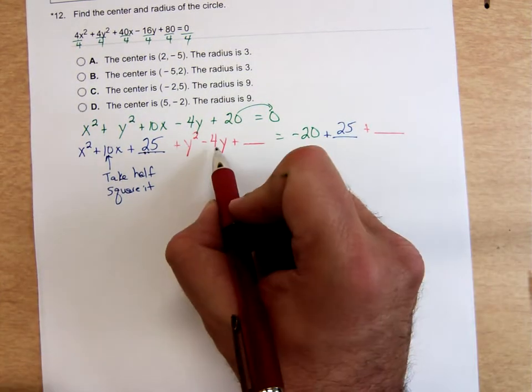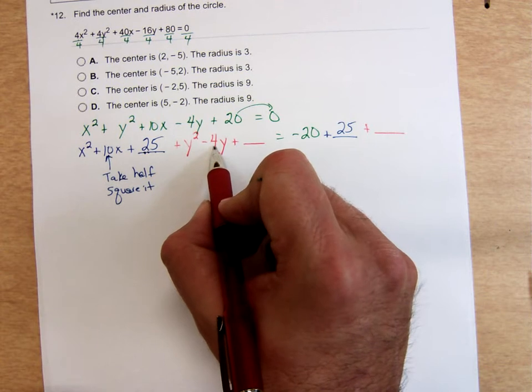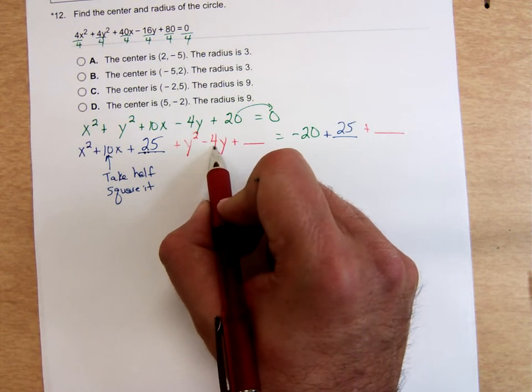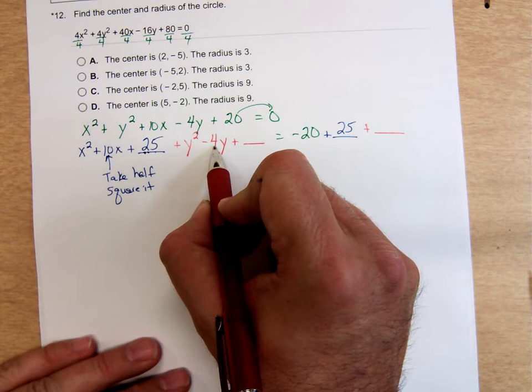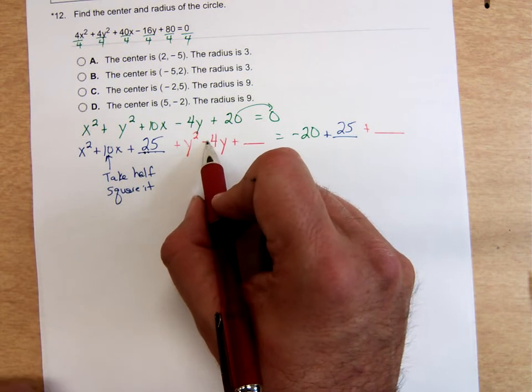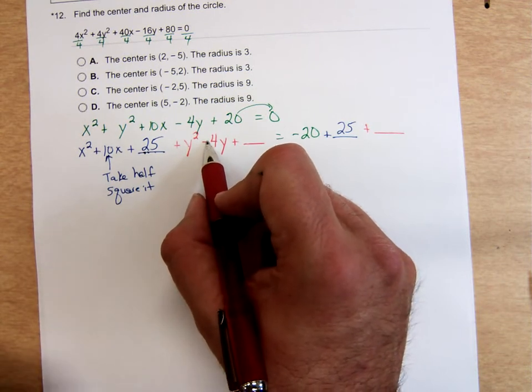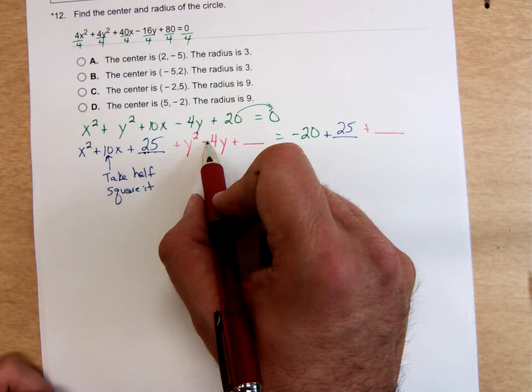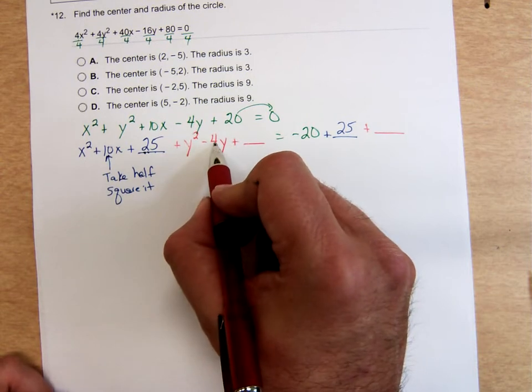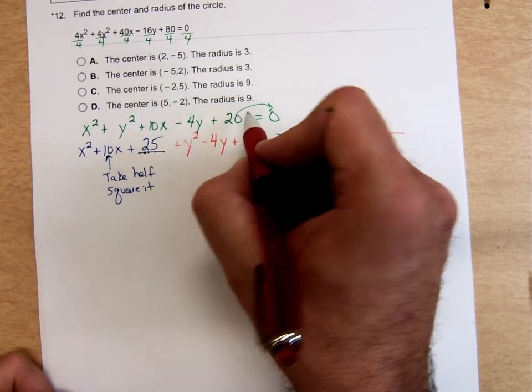And then do the same thing here. Take half of 4 and then square it. Notice, if you want to say half of negative 4, well, okay, but once you square it, you're going to get a positive number. So I just say half of 4 is 2. 2 squared is 4.